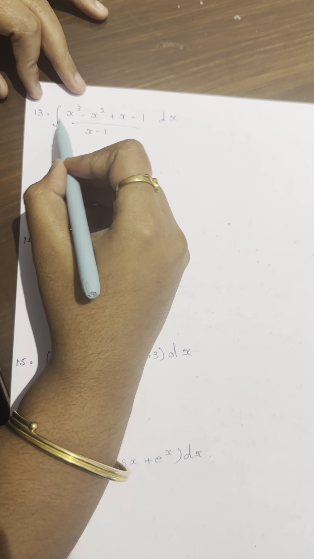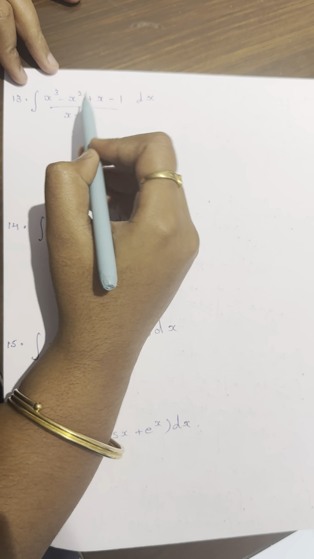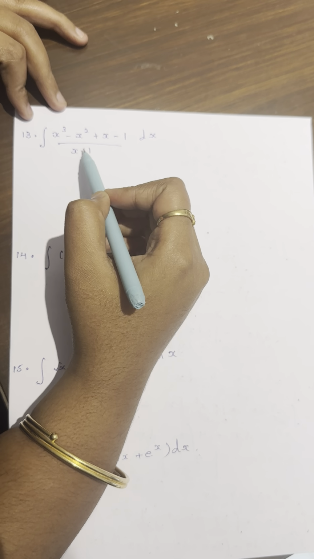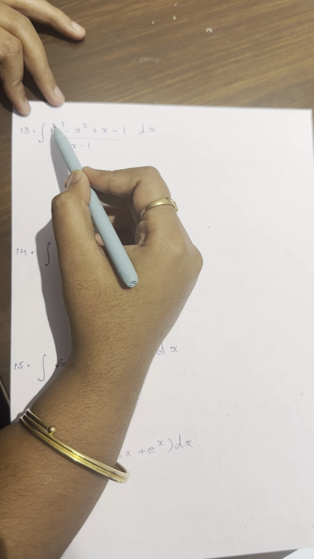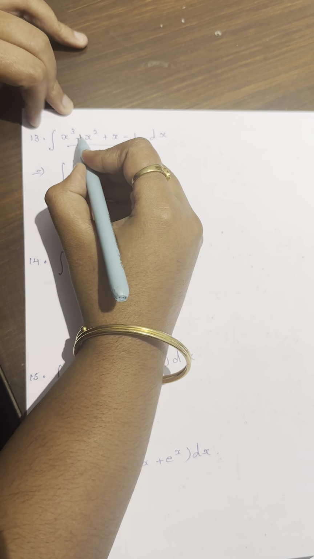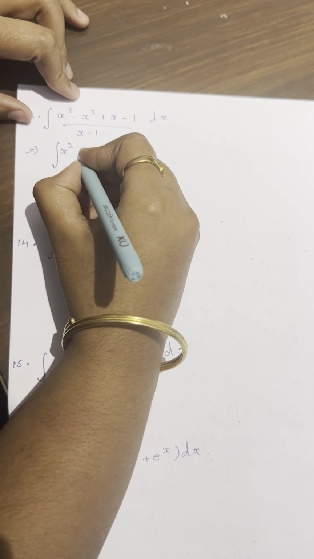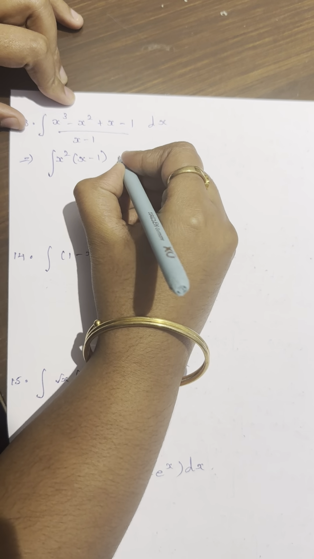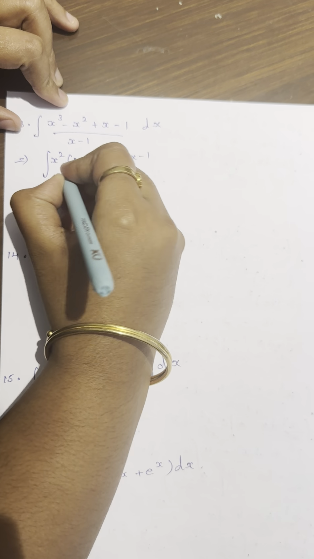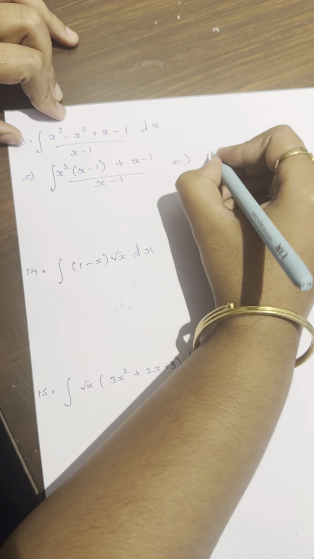So the 13th question: integral of x cube minus x square plus x minus 1 divided by x minus 1. When you have something like that, if you are able to take something as common and cancel out, we can do that. Now in this question, in the first two terms, we can take x square as common, where you will get x minus 1 plus x minus 1 divided by x minus 1. Now we are taking x minus 1 common from the numerator.